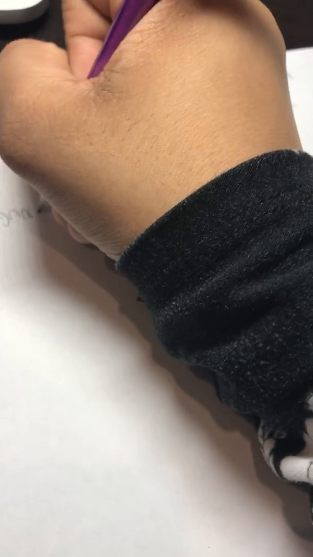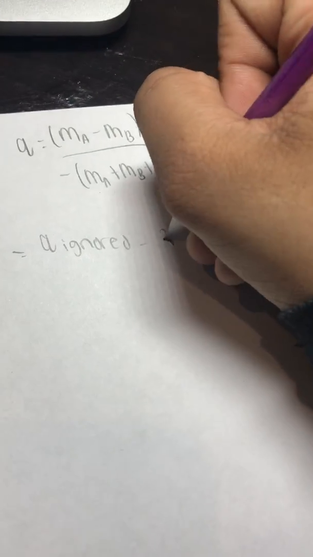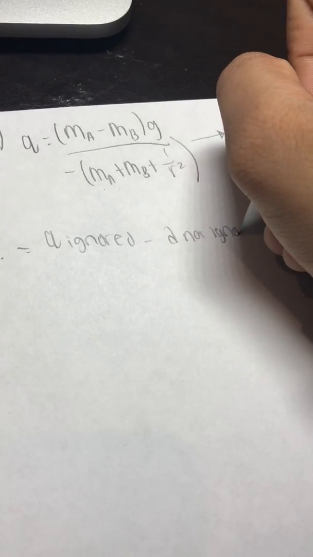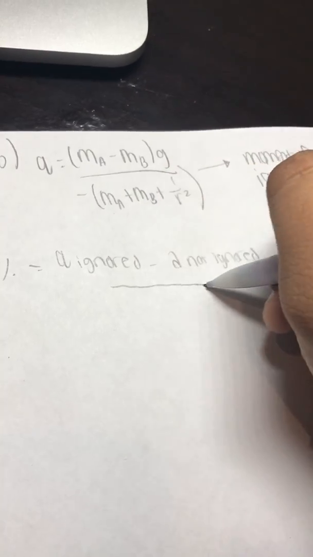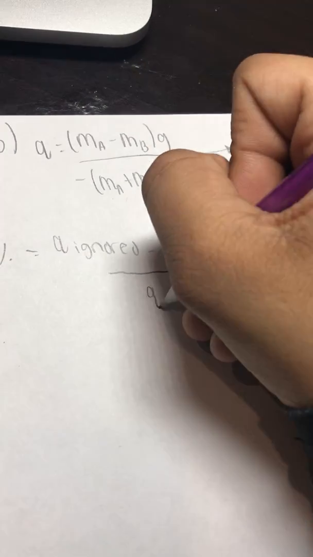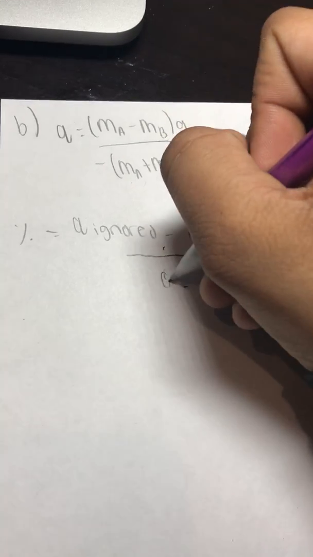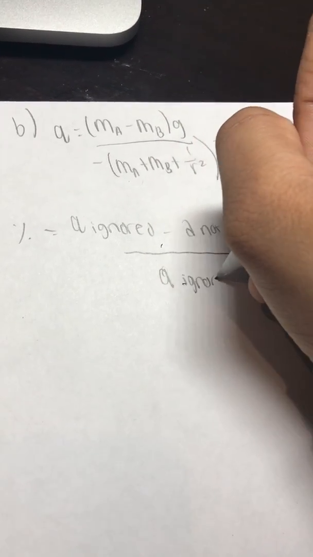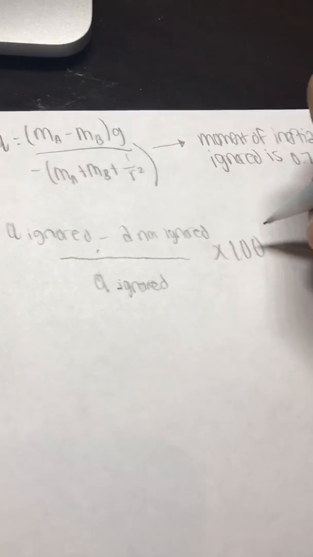So then calculating percent error is just accepted minus theoretical over accepted, and then we're going to multiply that by 100. So what we're going to do here is take the acceleration that's ignored, meaning ignoring the moment of inertia, minus the acceleration that's not ignored, over the acceleration that is ignored. And we're going to multiply that by 100.